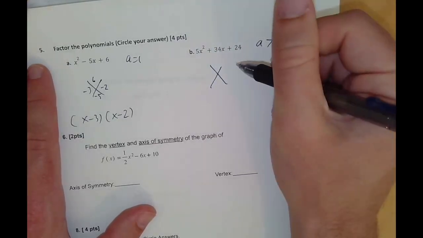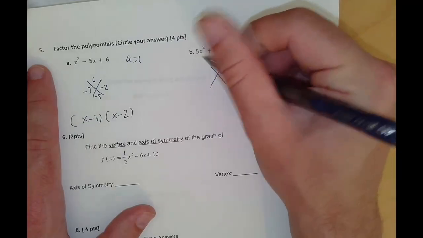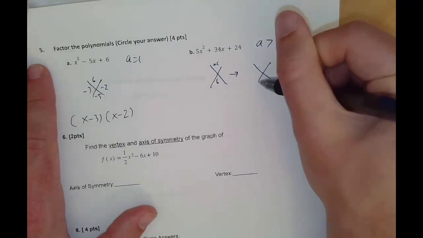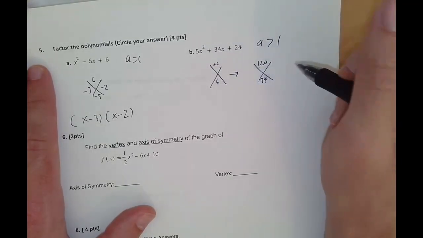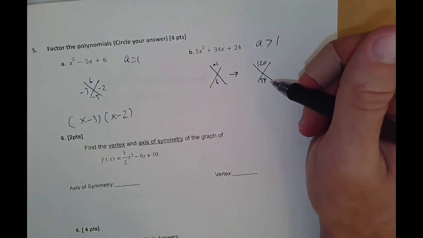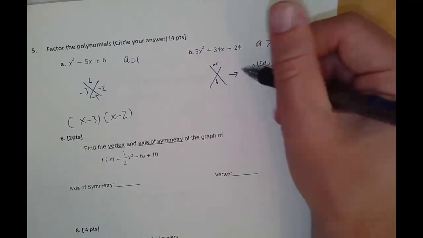You guys seem to like ACB. To do ACB, it is AC on top. So I'll write it down: ACB. So it's AC on top, that's 5 times 24, that's 120, over B, 34. Two numbers that multiply to get 120, add to get 34. It's just 30 and 4.